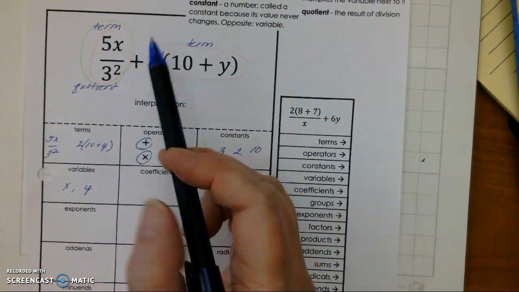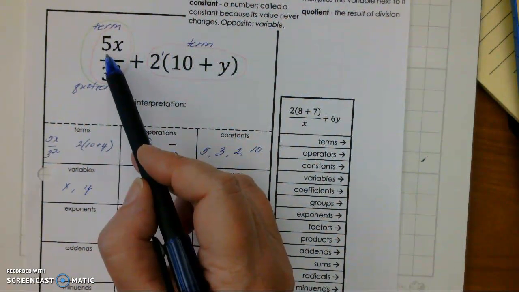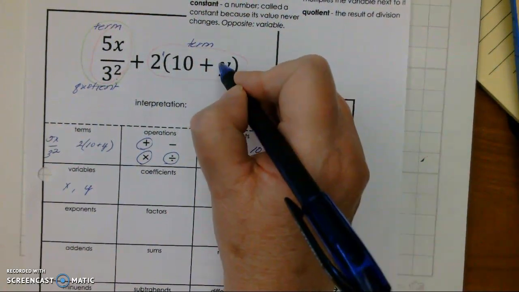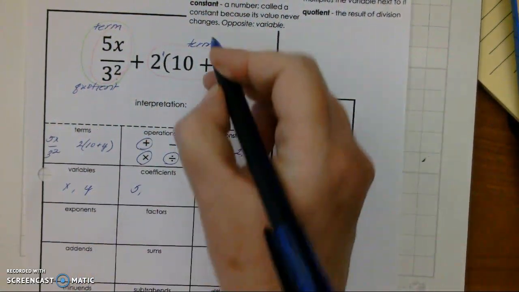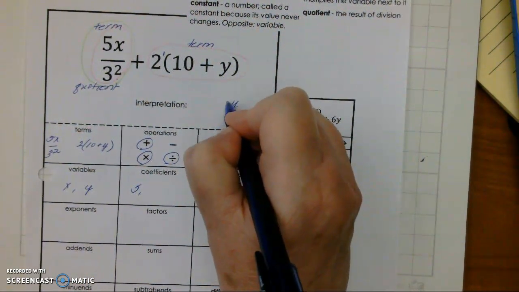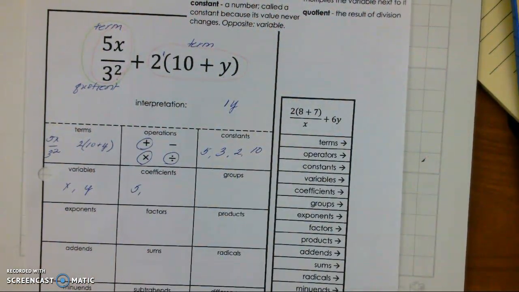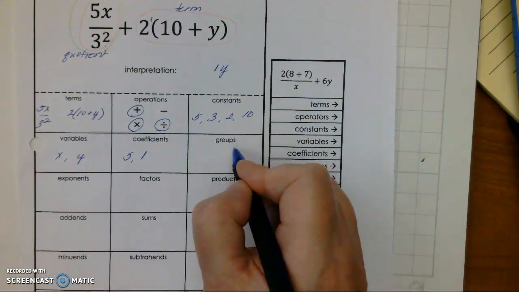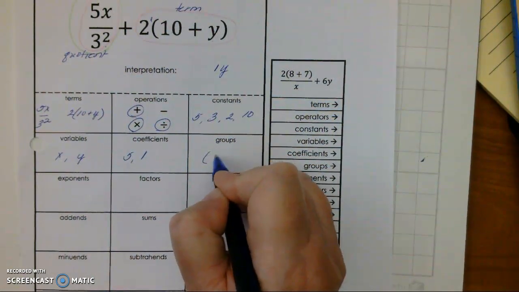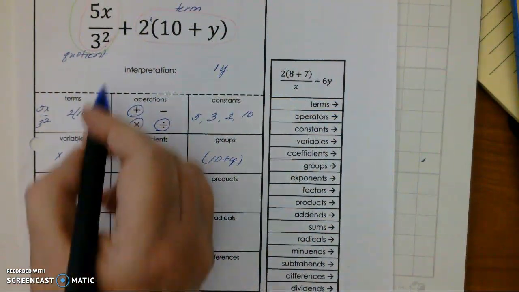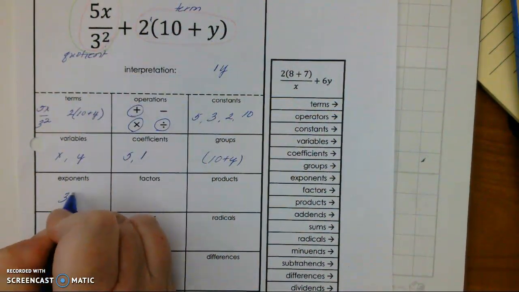The coefficients: there is a 5, and this is where sometimes it gets confusing. Whenever you just see the variable by itself, you always consider there's a 1 in front of it. So the other coefficient is 1. Now the groups, or the parentheses, is 10 plus y. The exponent is 3 to the second power.